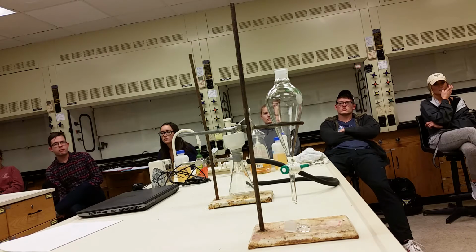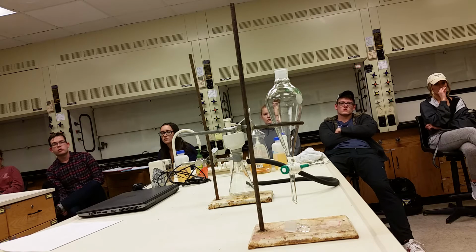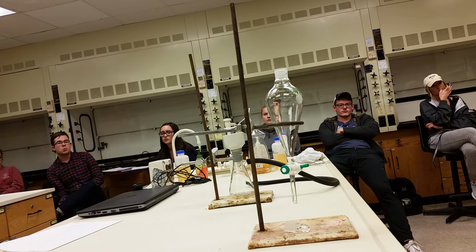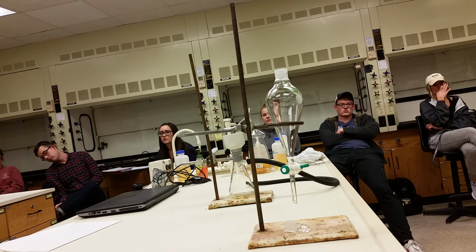Once you're in the 50 milliliter Erlenmeyer flask, you have to dry the organic layer by adding anhydrous magnesium sulfate, MgSO4. You add a little bit, and you see if there's any clumping. If there is, that means there's water present, so you add a little bit more. It's a trial to get it right, but eventually you get there. Then you need to get rid of that by filtering it off.